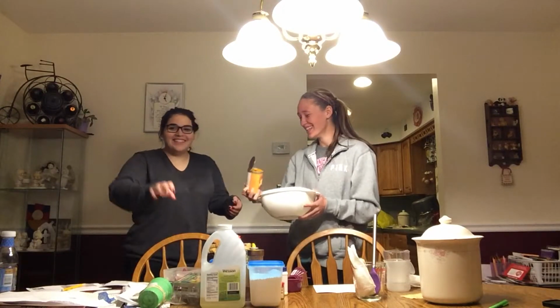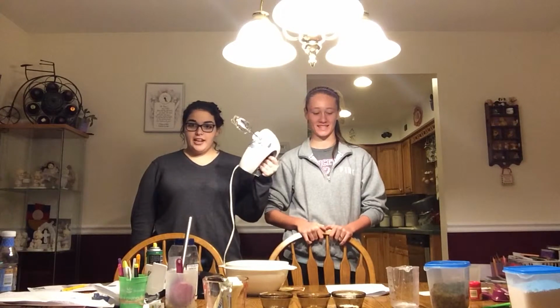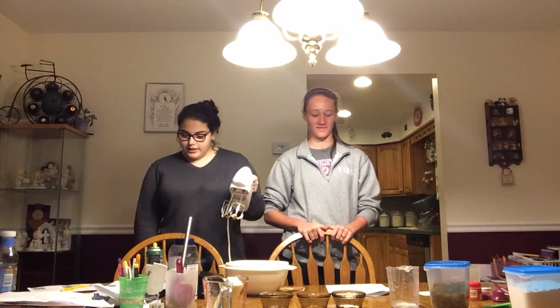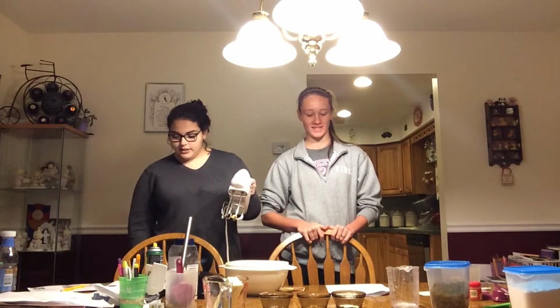Now it's time to blend it up. Today, we're going to be using an egg beater. This is similar to the lysosomes in the cell because the lysosomes have an acid.